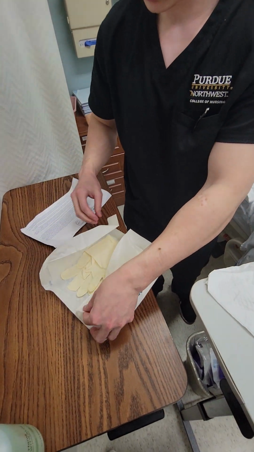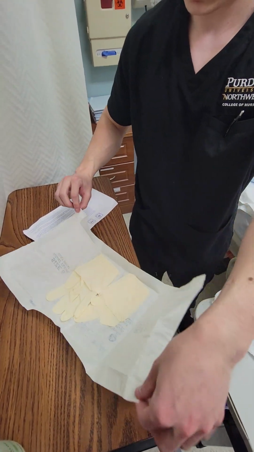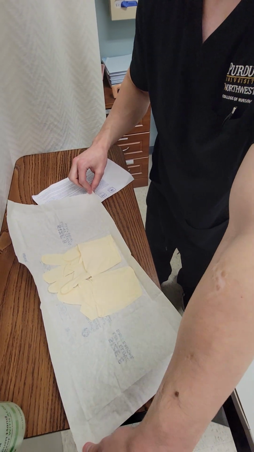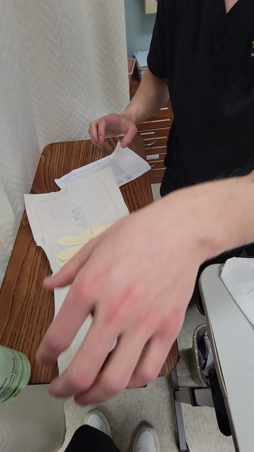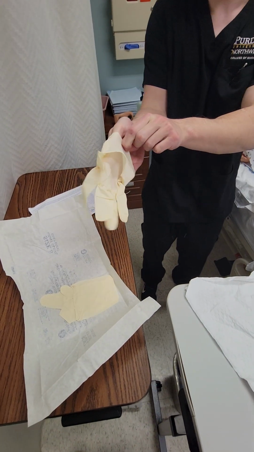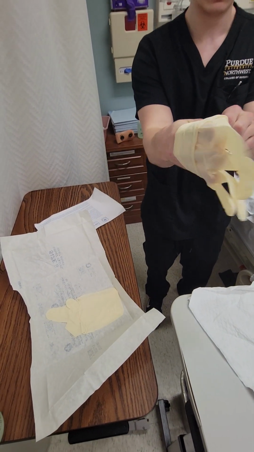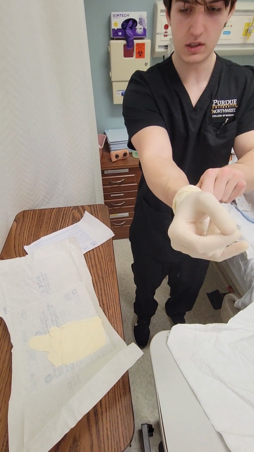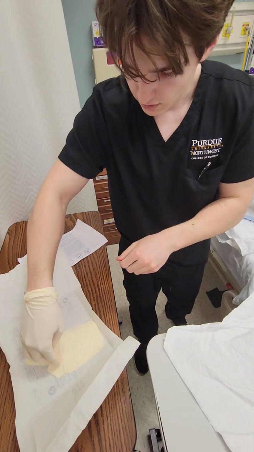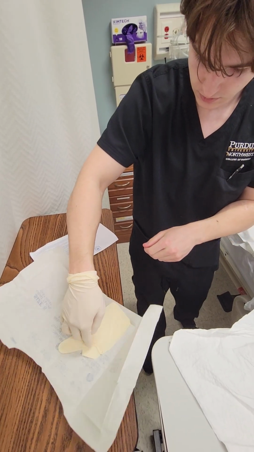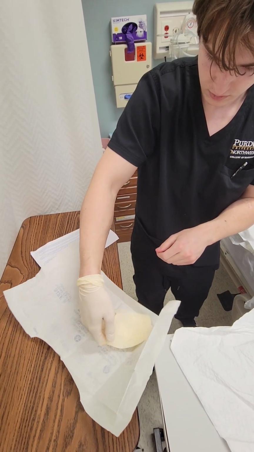Come up for this side, drag these. Alright, stay down. Turn away from the curtain to avoid accidental contamination. We'll be using the scoop technique for the second glove.